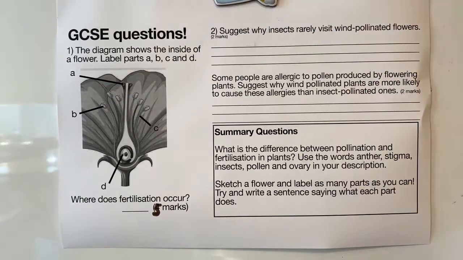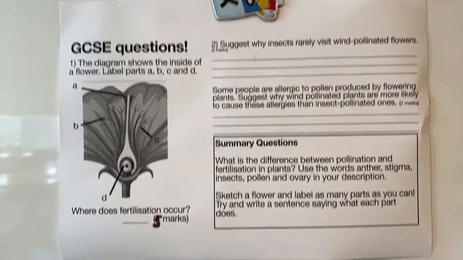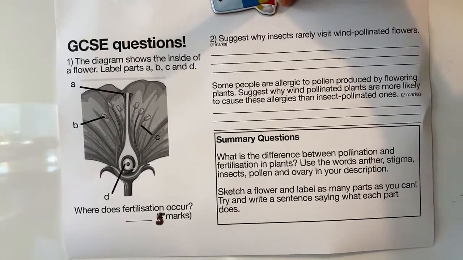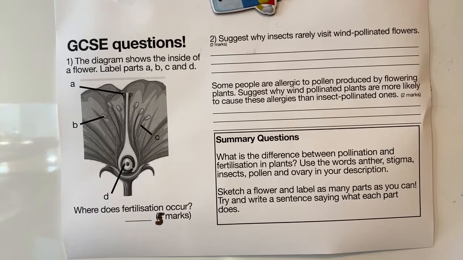Question number 2. Suggest why insects rarely visit wind-pollinated plants. Suggest why insects rarely visit wind-pollinated plants. 2 marks for that.